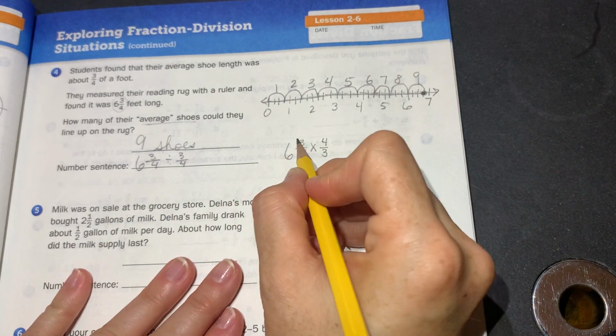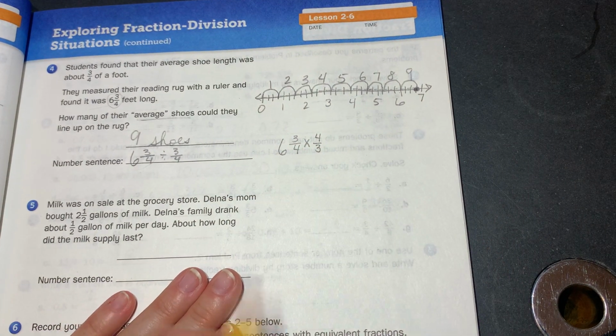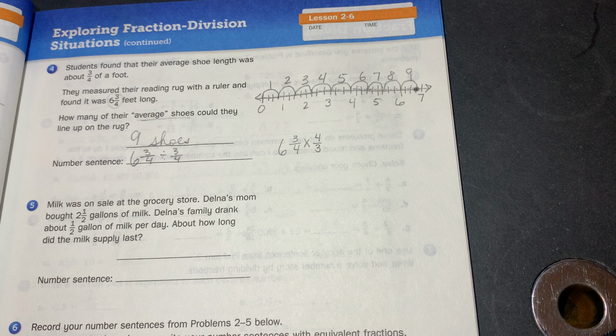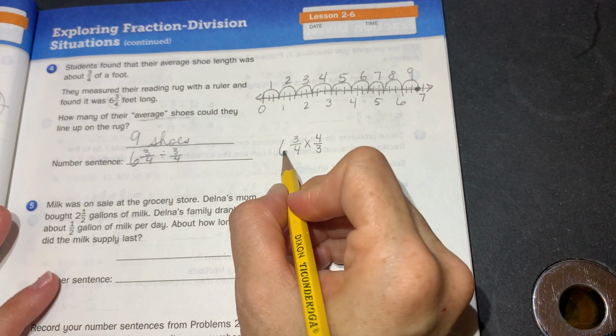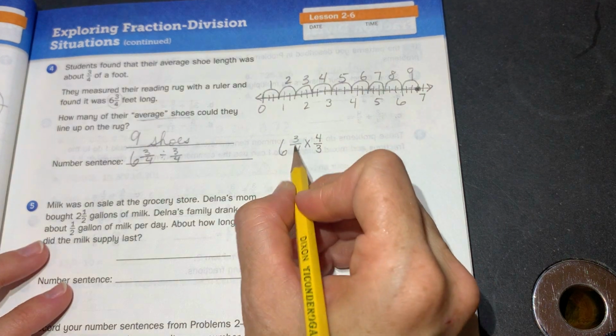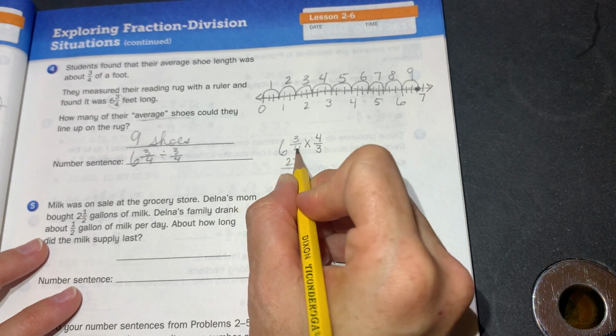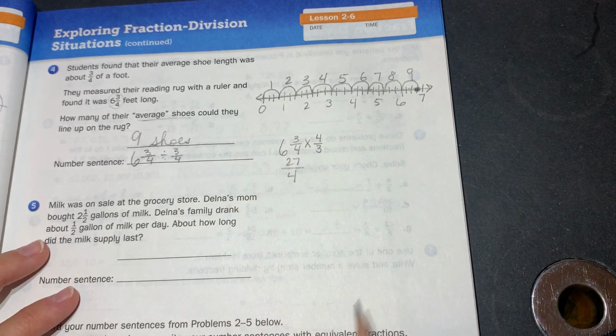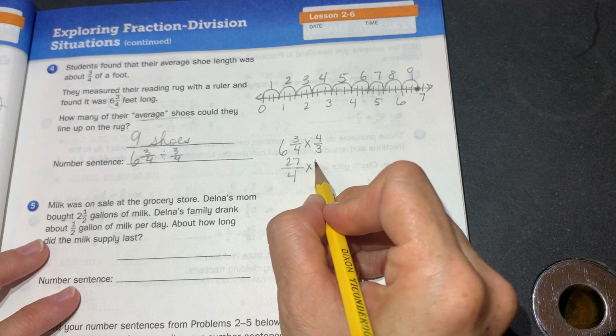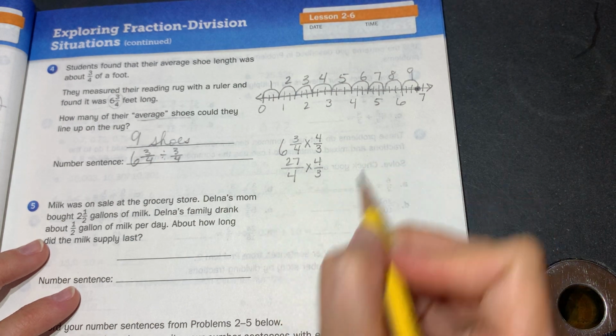So if I turn my mixed number into an improper fraction, what do I do to it? How do I work that out? Ava, what do I do? Multiply 6 and 3 plus 3. Okay, so what's that give me? 27, and I keep my original. Then I would have 27/4 times 4/3.